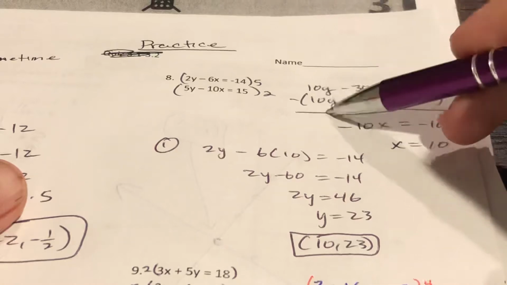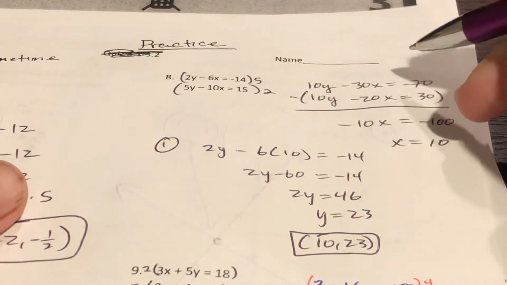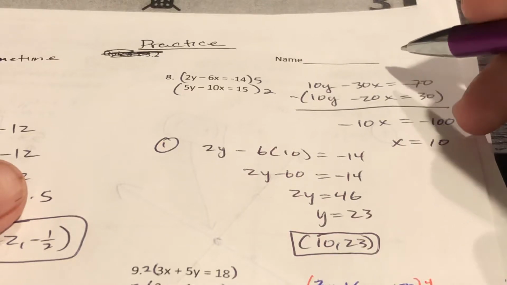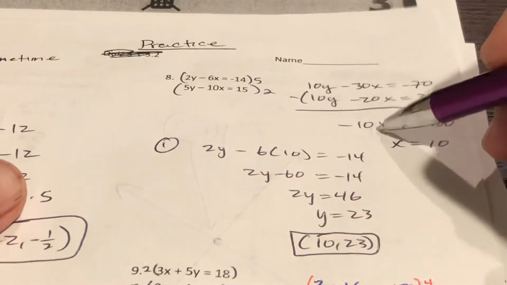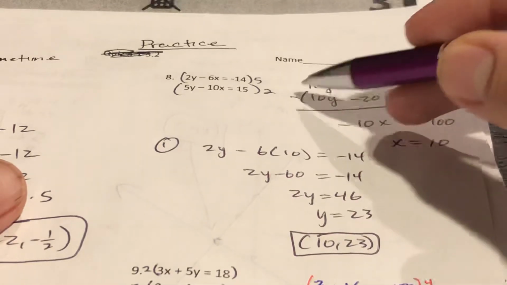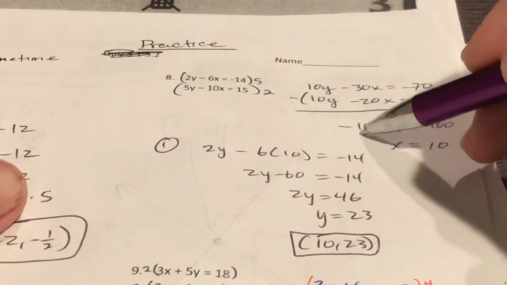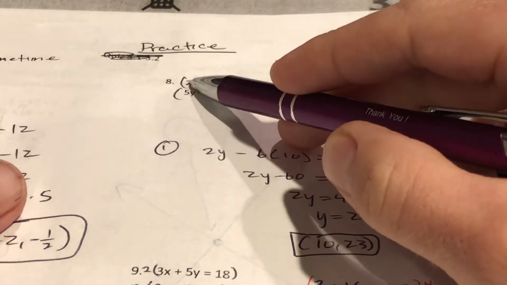The y's match up perfectly. The y's will eliminate through subtraction. The same sign. Both are positive 10. Positive 10, positive 10 becomes 0 by subtraction. So negative 30 minus a negative 20 is a negative 10x. Negative 70 minus 30 is a negative 100. Negative 100 divided by negative 10 is a positive 10. x is 10. So I'm going to use equation 1.